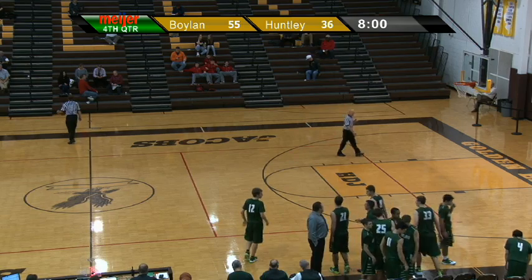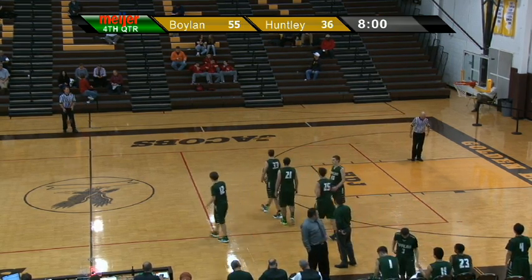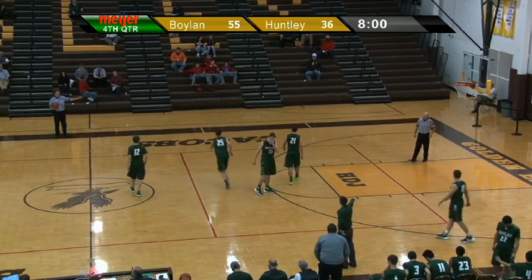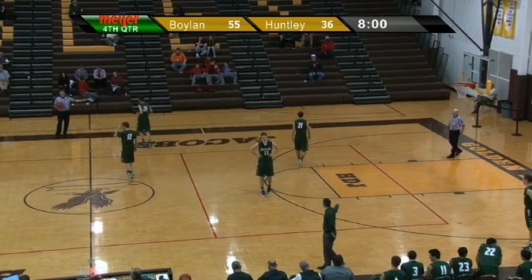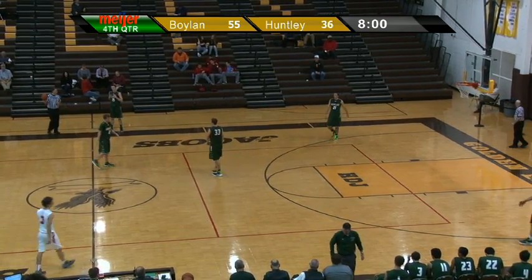Jacobs already with a 1-0 record. Crystal Lake South also with a good, impressive record for the Gators. Grant and South Elgin also are undefeated atop their brackets due to their free throw percentage.